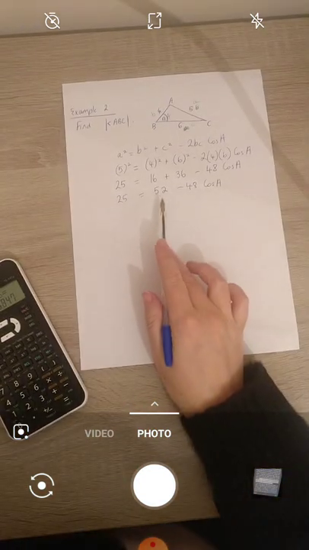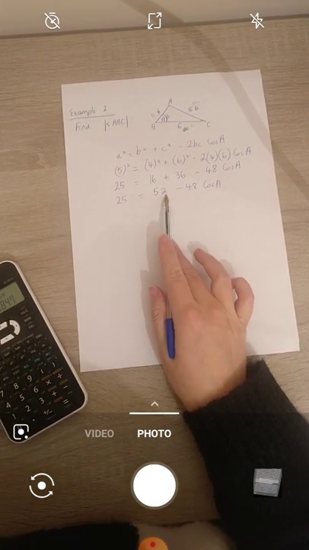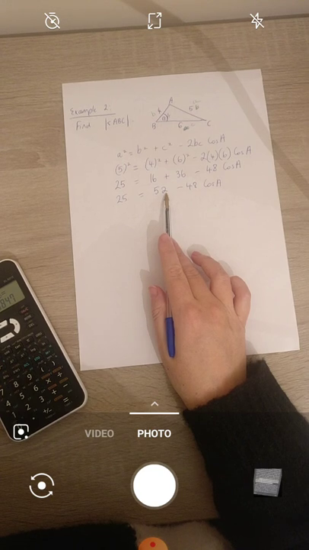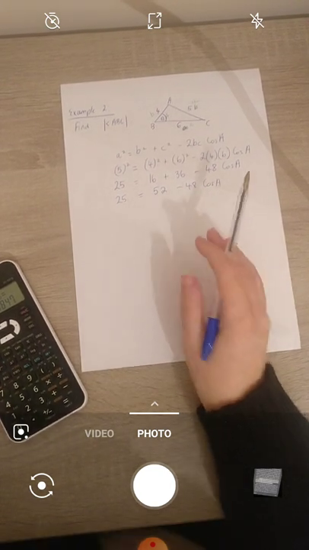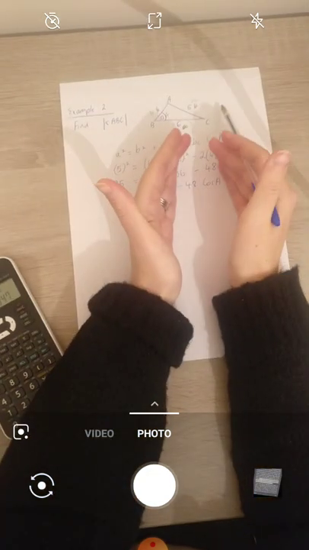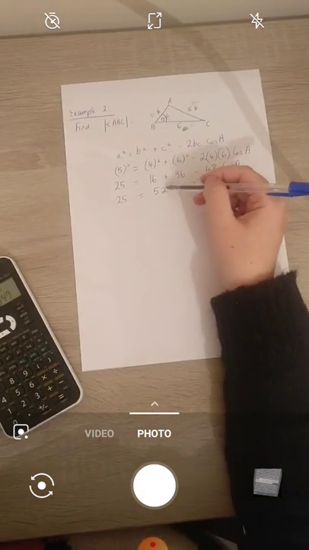We cannot subtract 48 from 52 here, and this will be a big mistake we often see. This is minus 48 times cos of A. So that kind of has to stay as its own term for the moment. So we have 52 here, so we're adding 52 here.